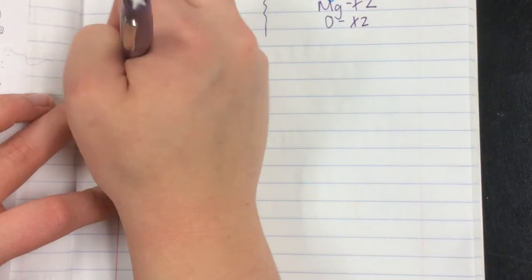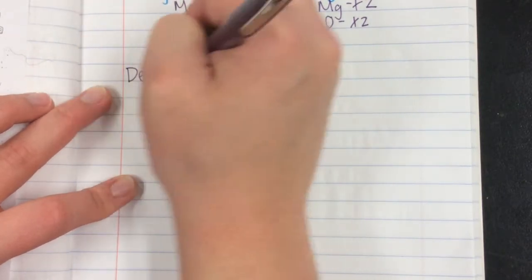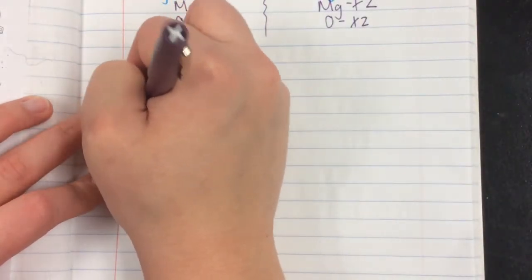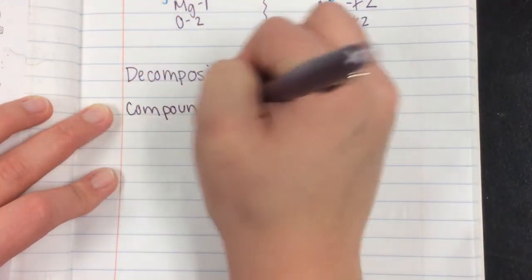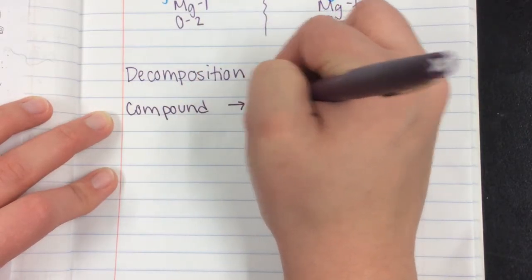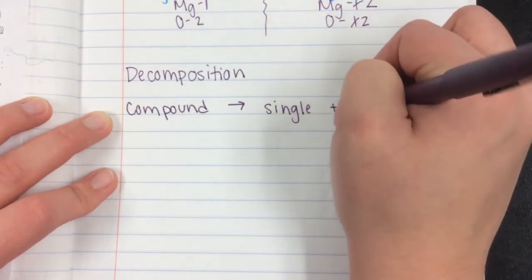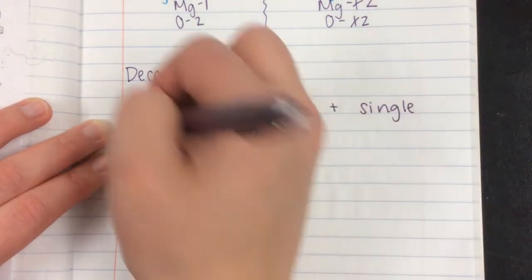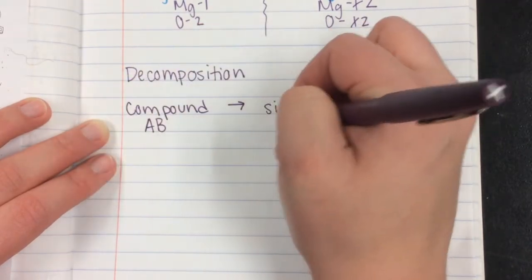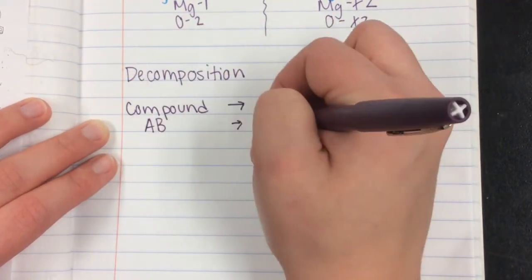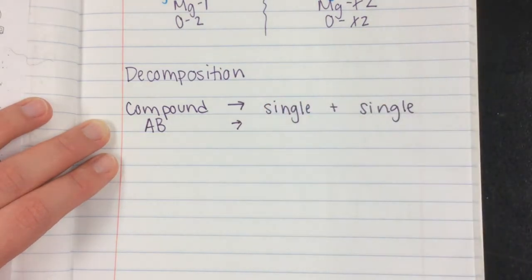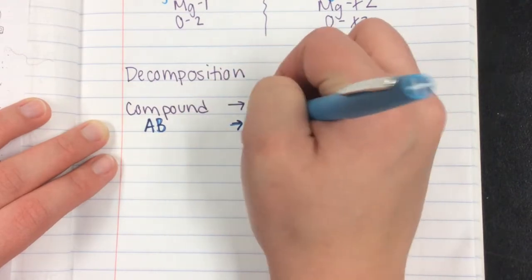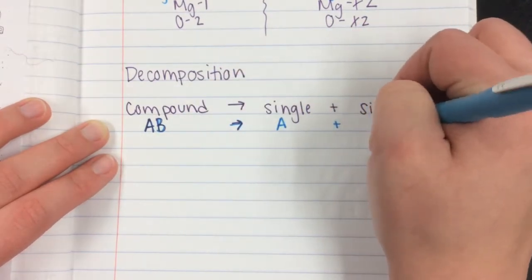The second type of reaction we're going to talk about is decomposition reaction. Decomposition reactions are pretty much the opposite of a combination. It's the breaking apart of a compound. So we start with a compound and we make a single atom plus a single atom. We can make new compounds when we break things up. The most important thing, though, is that we start with one thing. So we are starting with AB, and that goes to form A plus B.